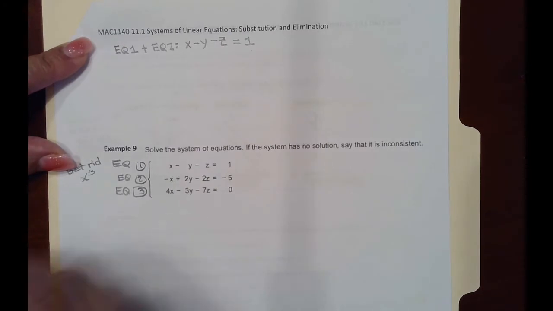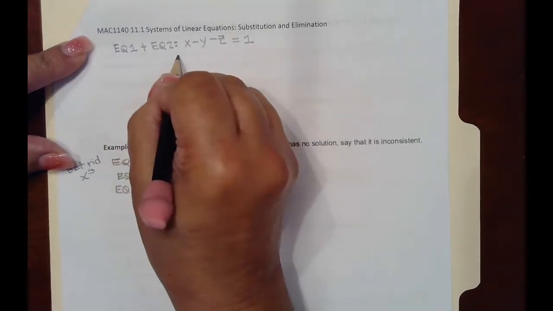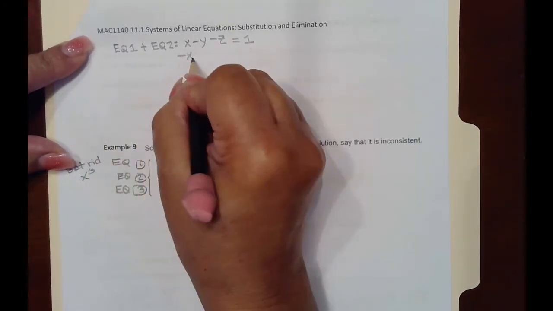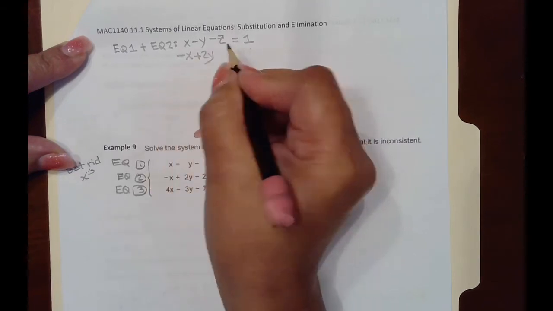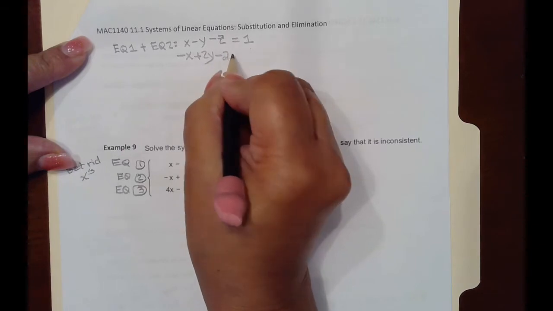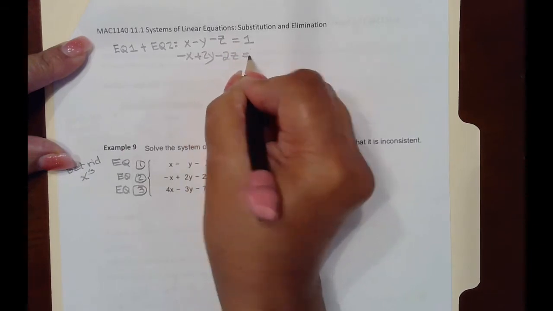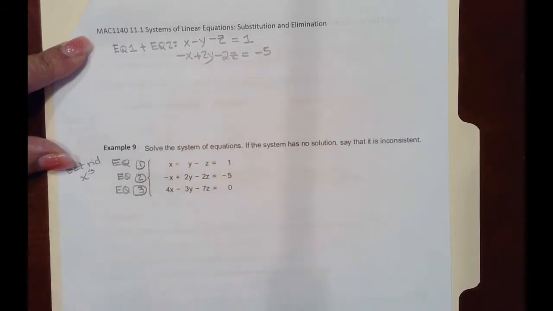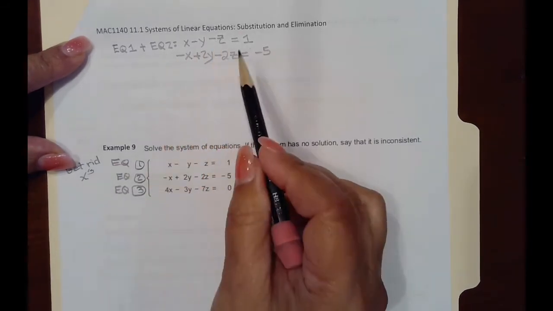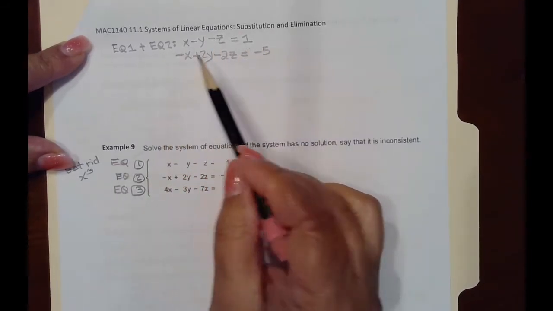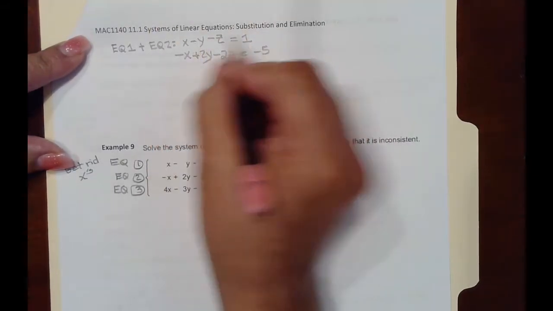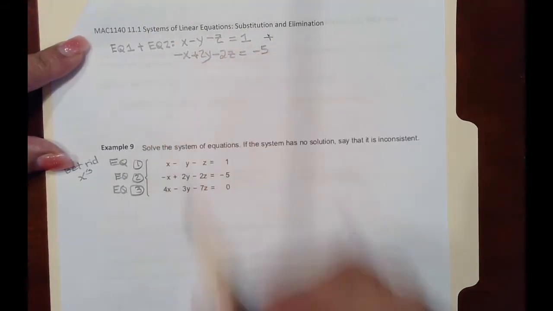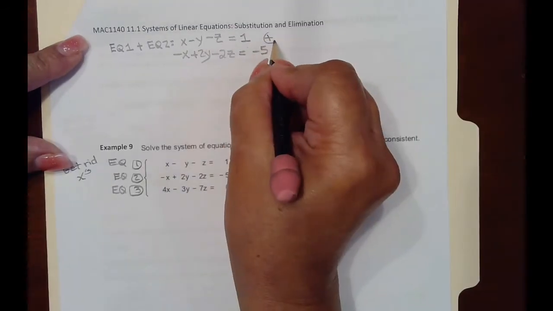So there's equation 1. I'm also concerned with equation 2, which is negative x plus 2y minus 2z is equal to negative 5. Let me check real quick that I copied everything right. x minus y minus z is 1. Negative x plus 2y minus 2z is equal to negative 5. And I can go right into that step where I add the equations.